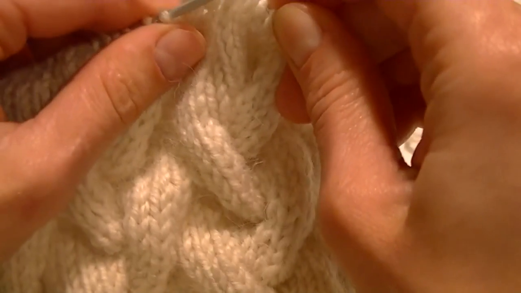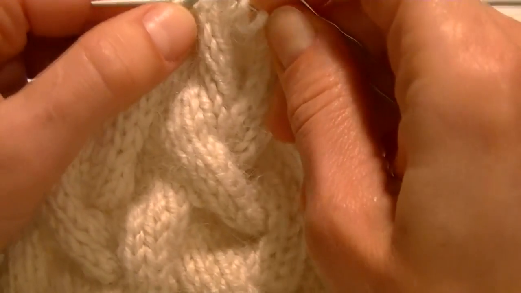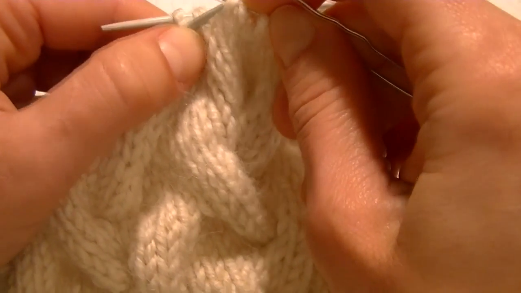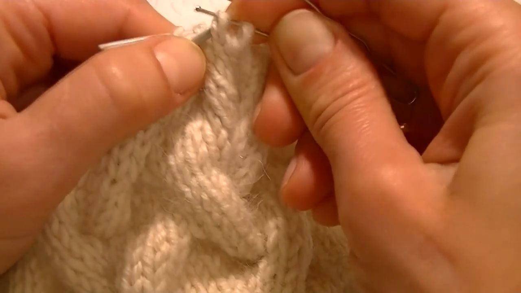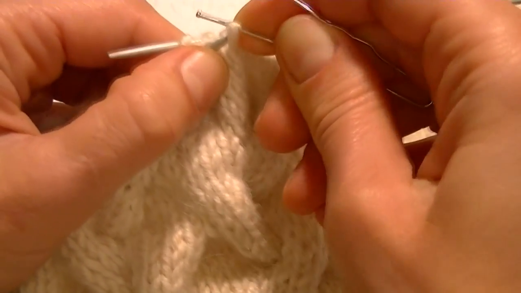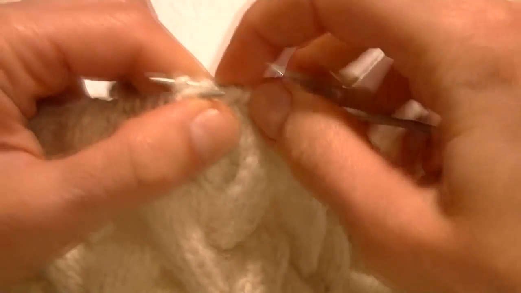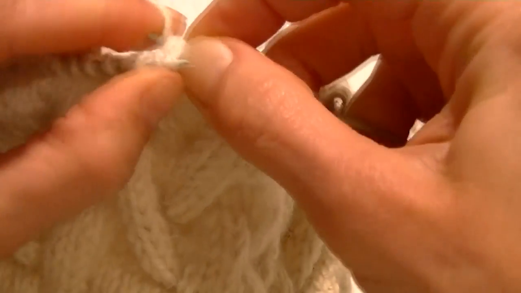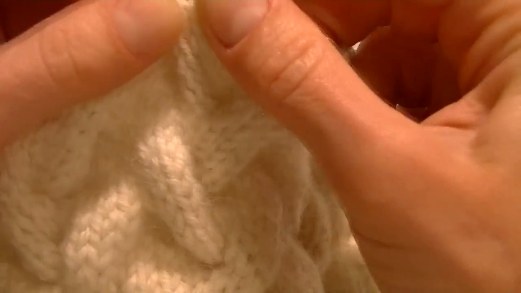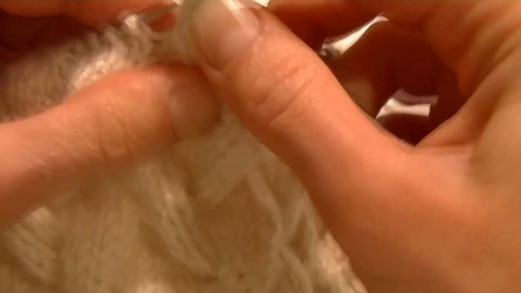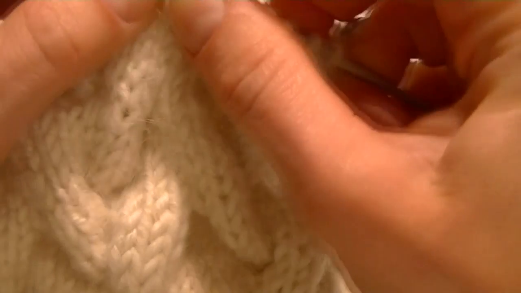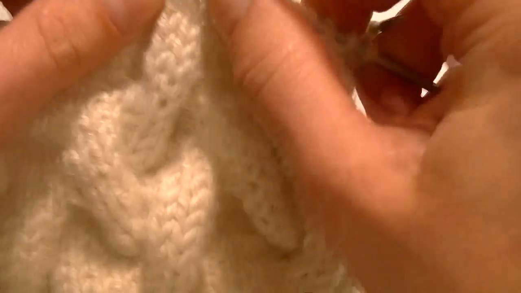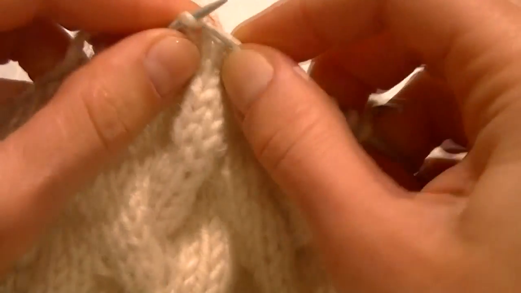And here also we need 2 knit stitches together. 2 knit stitches. Again we repeat the pattern, 4 knit stitches. 1, 2, 3, 4. Again, next 4 knit stitches we slip to the additional needle and leave them in front of the work.